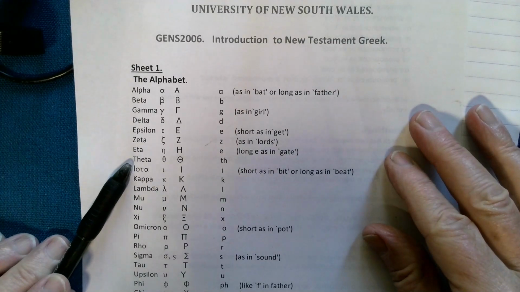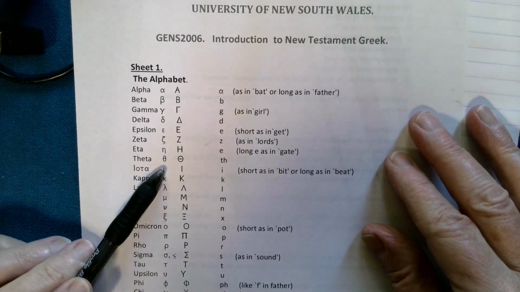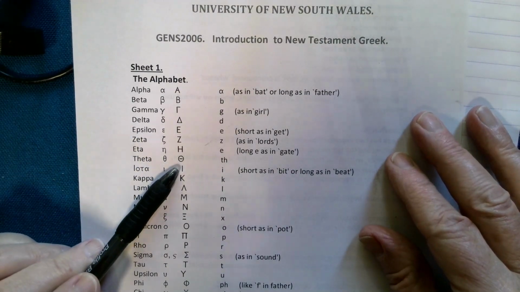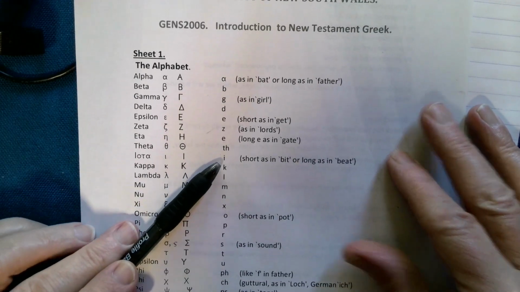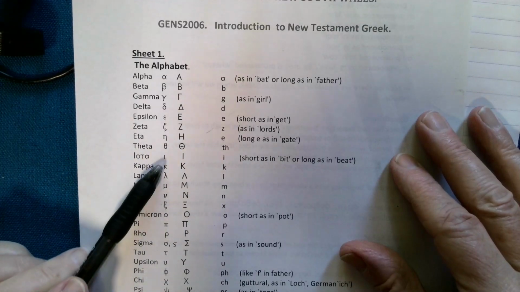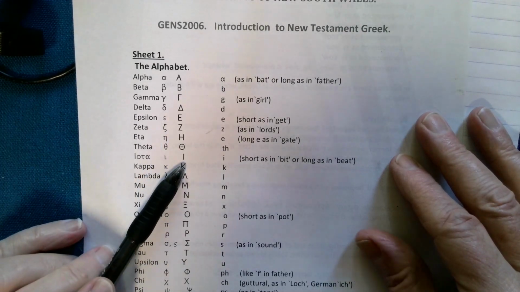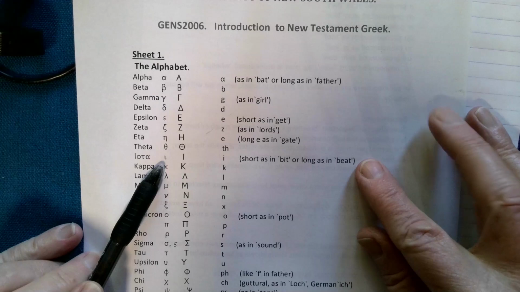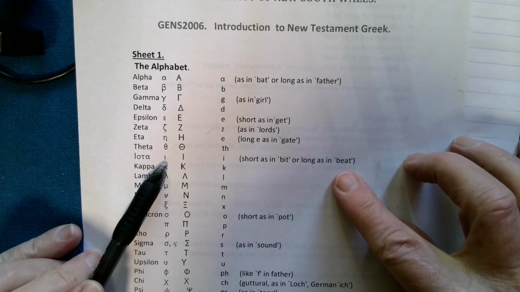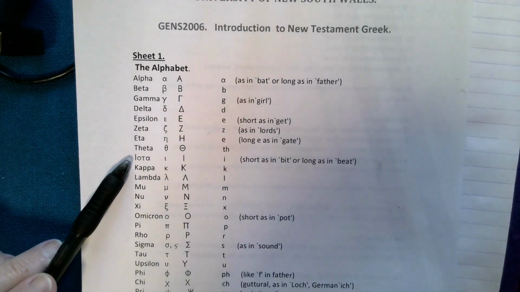Theta, it's well known from mathematics. The letter theta, you probably know from maths. The capital theta looks like this, and that's a th sound. Iota looks like our English I, no dot though. There's the capital iota, and it's a short I really. It can have a long sound of E as well in classical Greek. Generally in Koine Greek it's really just the short I.